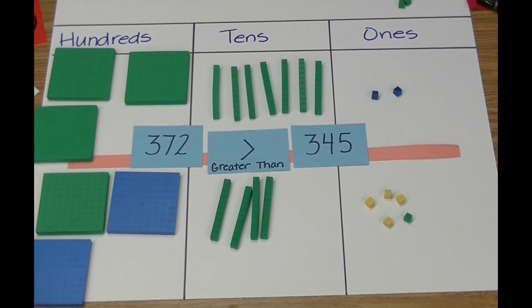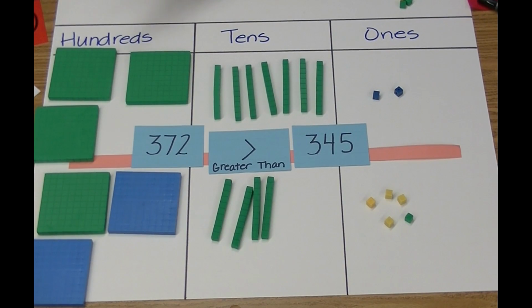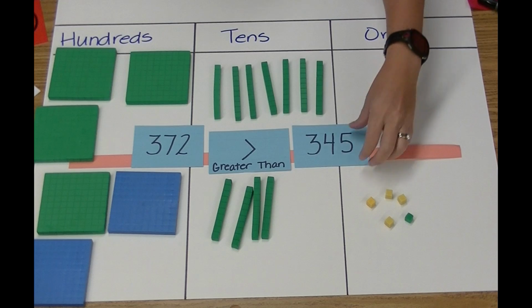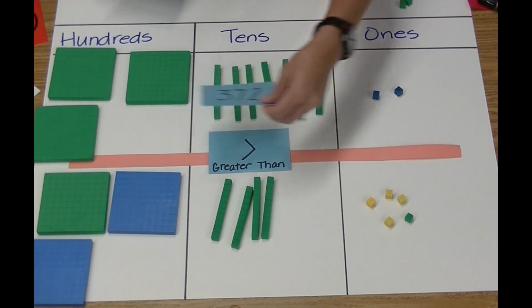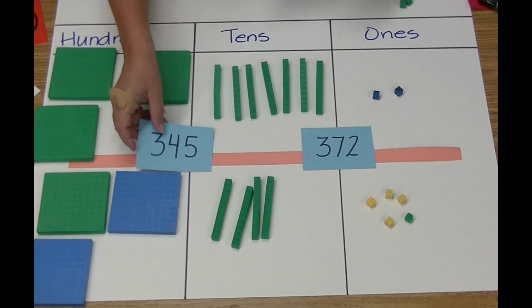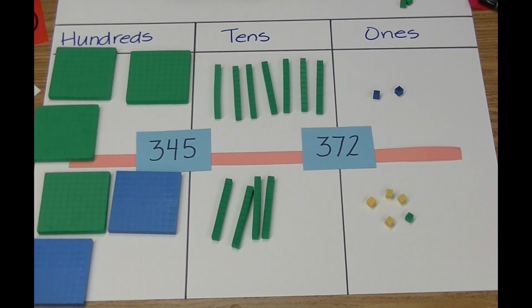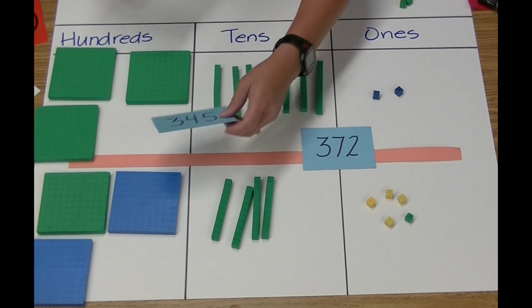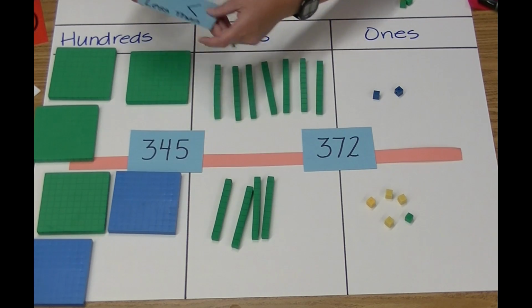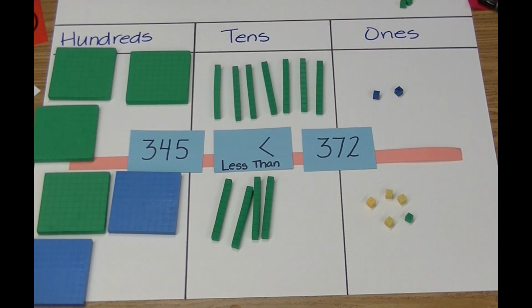Now, how can we say something about less than? Can you use the less than symbol with those two numbers? Yes, I can. I could do it like this. 345 is less than 372. Awesome job.